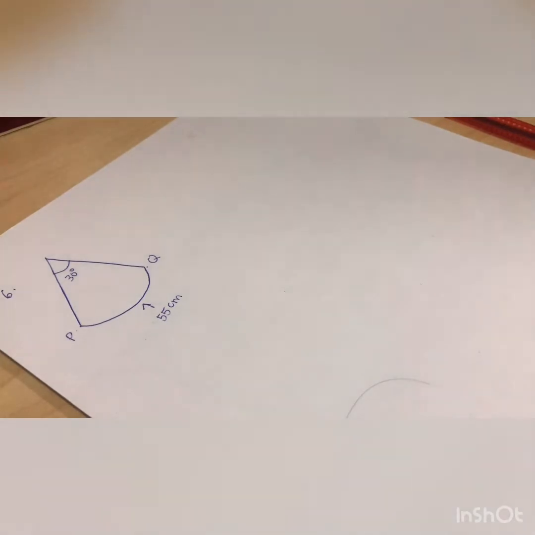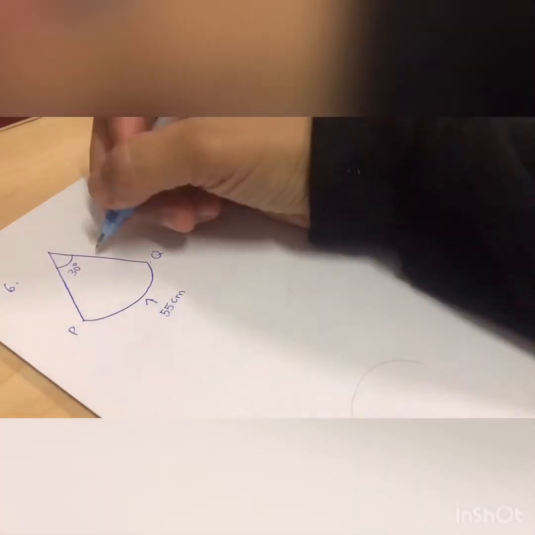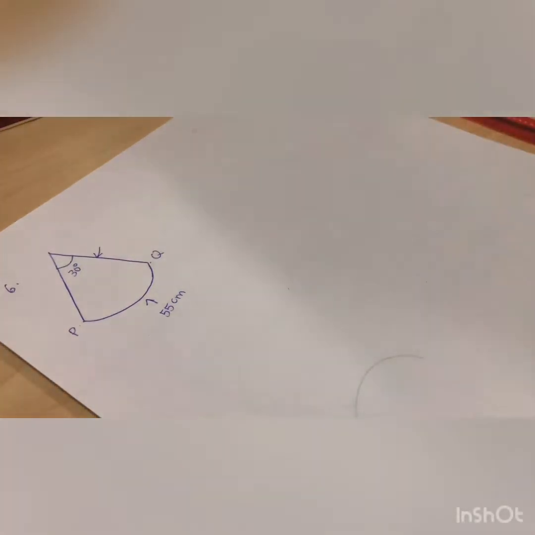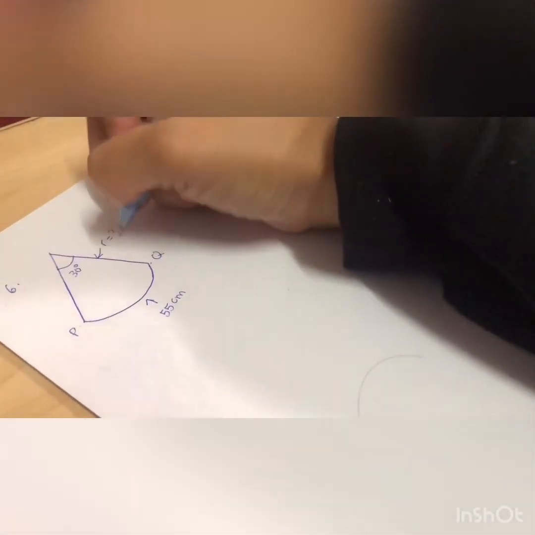So in this case, we are going to find the length of the pendulum. If you can see, this is actually a part of a circle, a sector, a minor sector. The question wants us to find the length of the string. Now, where is the length of the string? So here it is. That is actually the radius of the circle. So that is what we want to find, what is r.